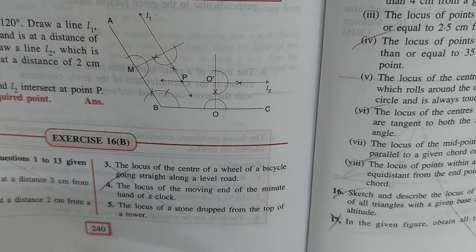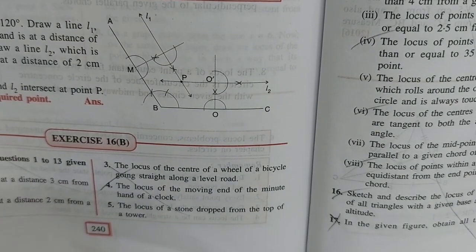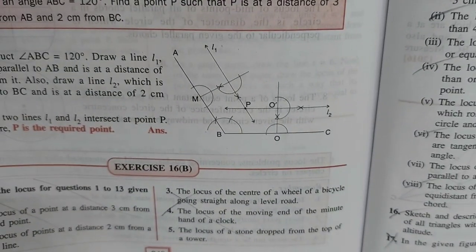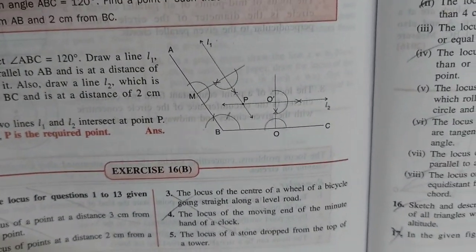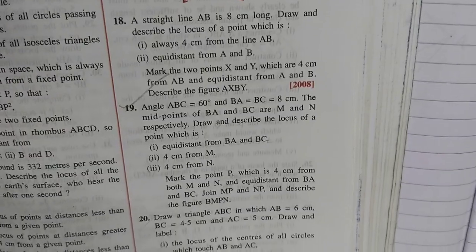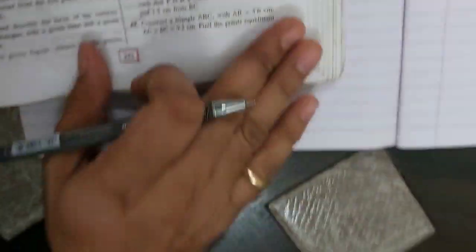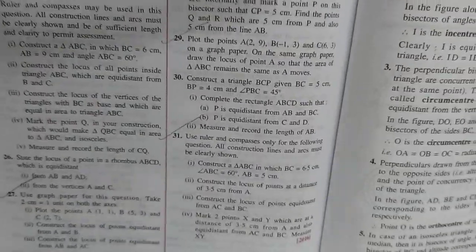Let's study 10th standard ICSE Math, chapter 16, Loci. We are going to skip 16A, easy sums, and 16B, the first 17 sums. They're all theory based, we just go through them. But let's start with sum number 18 onwards. Now we are going to do all the odd numbers, that is 19, 21, 23, 25, 27, 29, and 31, which are most likely to come in the exam.